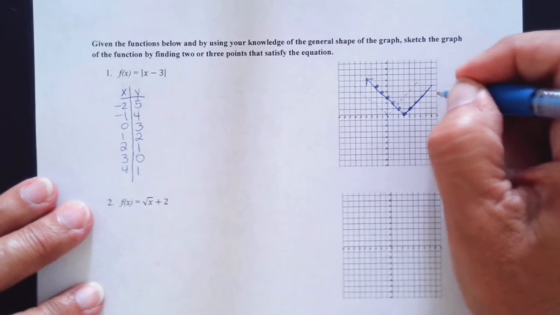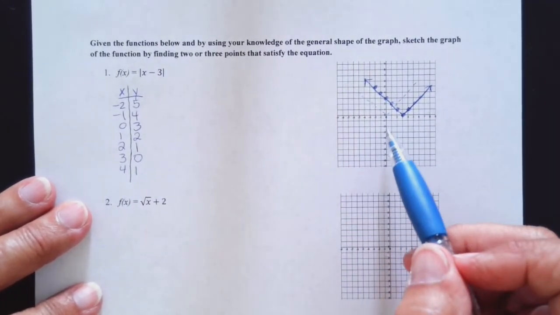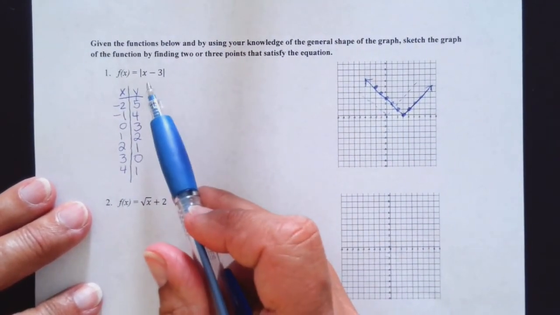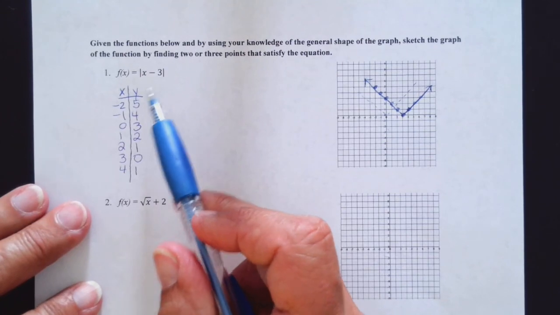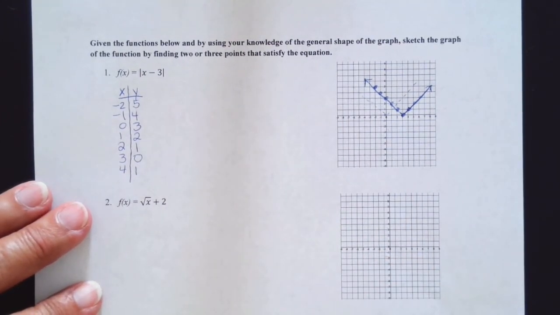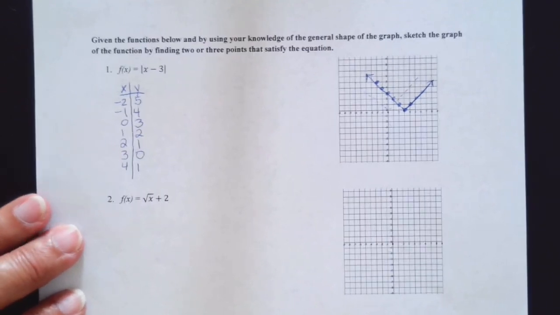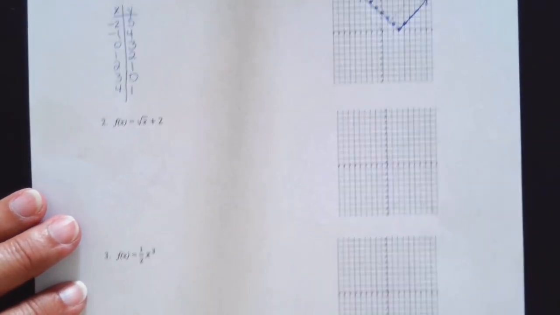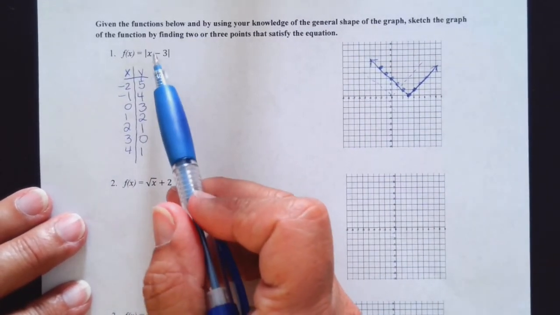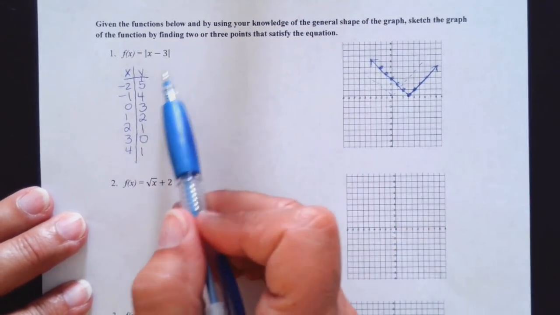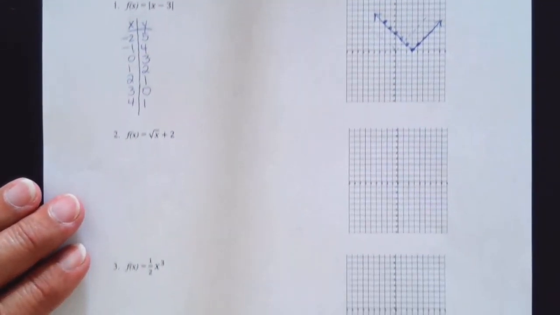Okay. So notice what happened. It got shifted to the right 3. Notice that inside, because we're going to again talk about this as we go through our transformation section in the next section actually. So keep in mind that we went right 3. We moved over to the right 3 when we had something inside the absolute value.